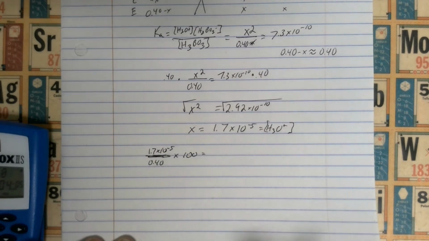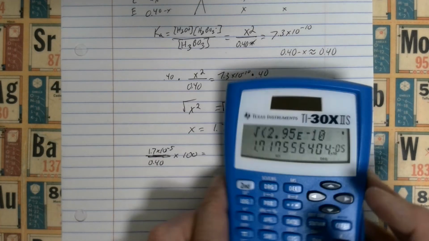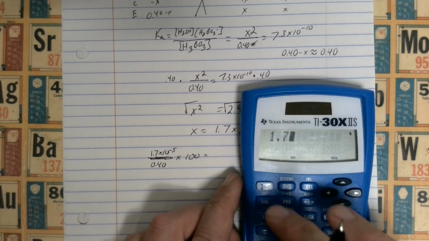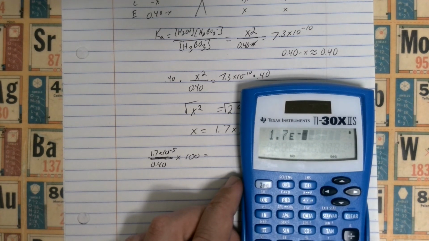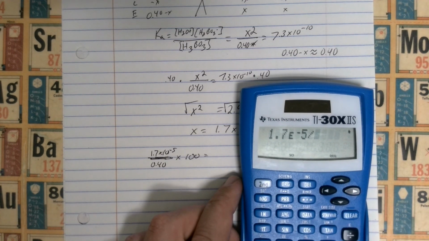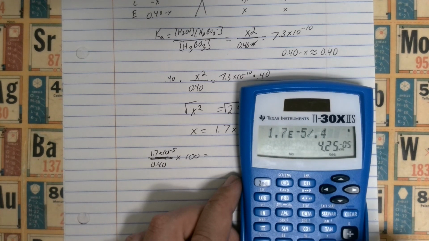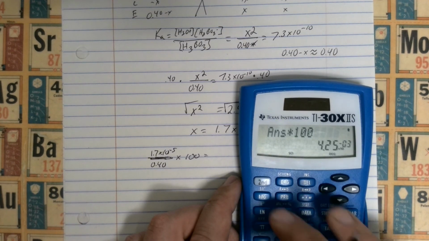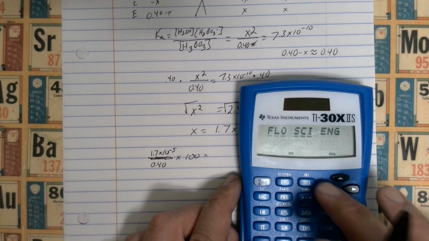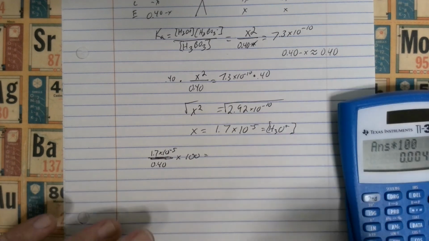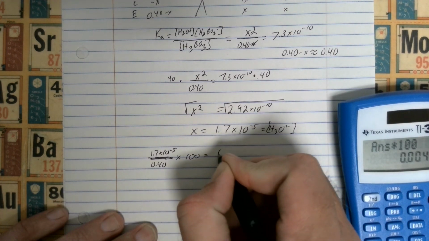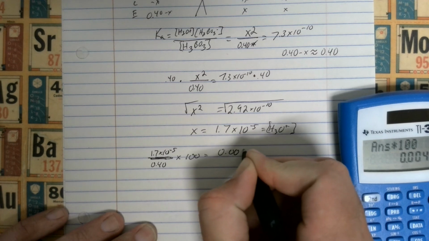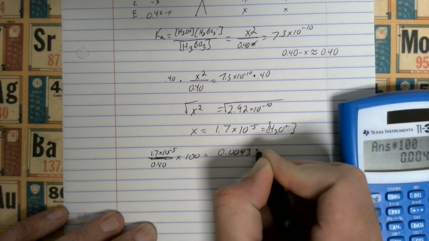I multiply that by 100. So I'm going to do 1.7 times 10 to the minus fifth divided by 0.40 times 100. And so it is 0.0043%.